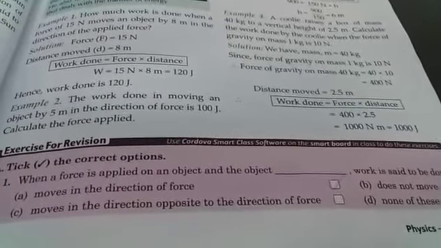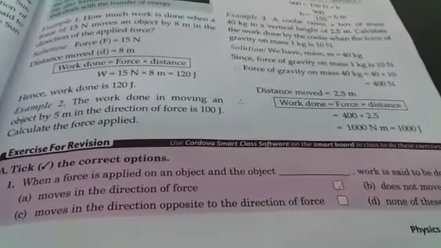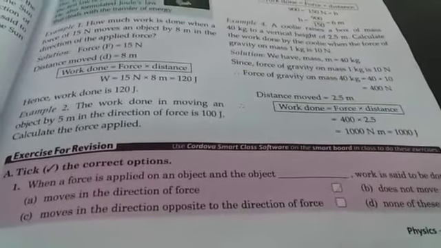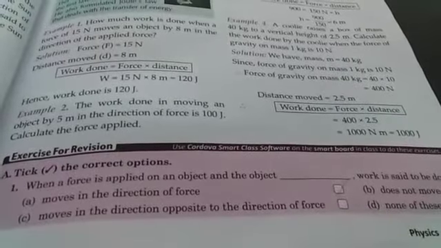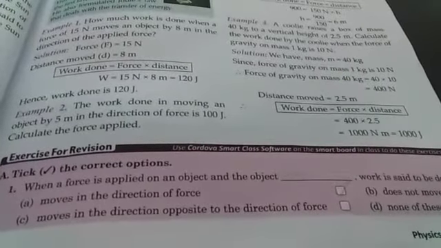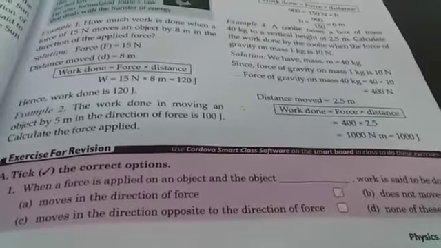So class 8, we have completed chapter number 4, Work and Energy. Today we are going to discuss the exercises of this chapter. So the first exercise is: tick the correct options.